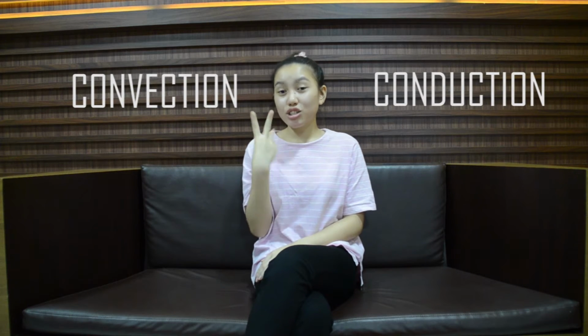Hi, my name is Rosnella Majus and I'm going to explain to you about the introduction of radiation heat transfer. Okay, first and foremost, what is heat transfer? Heat transfer is the movement of heat energy. For your information, heat energy can be transferred from one place to another through three methods. What are these three methods? The first one is convection, the second one is conduction, and the third one is radiation.